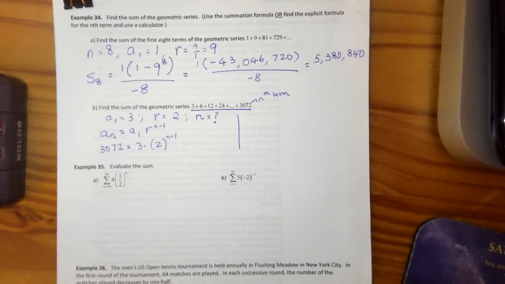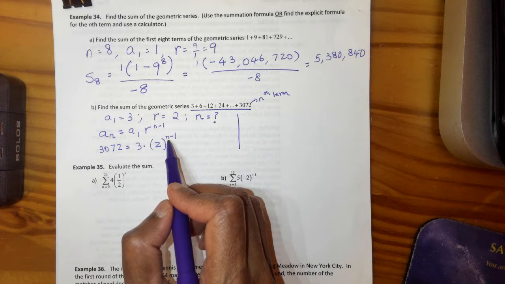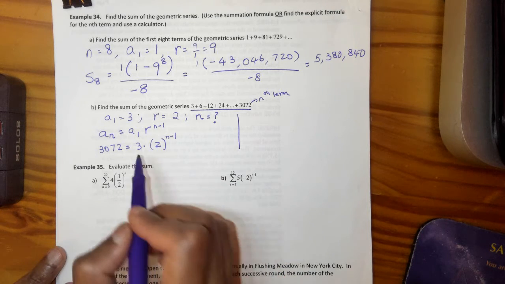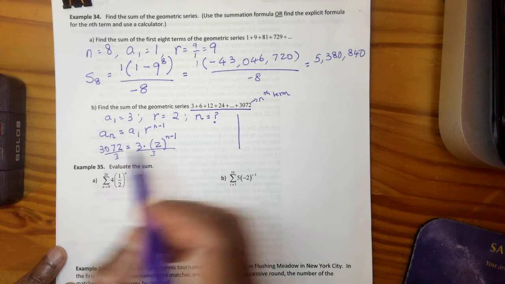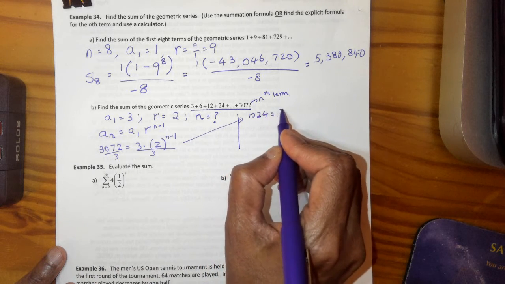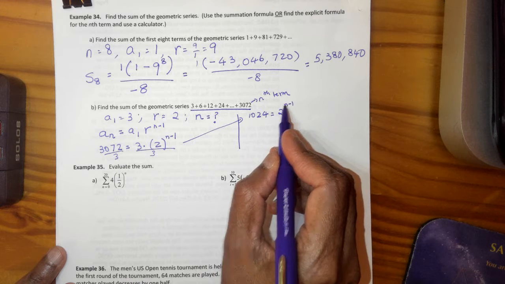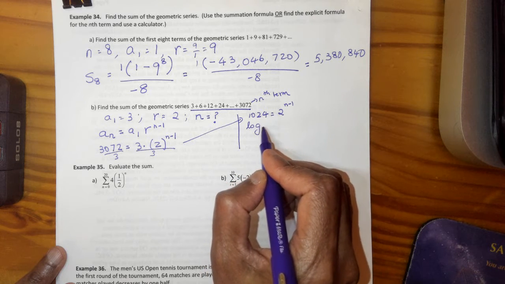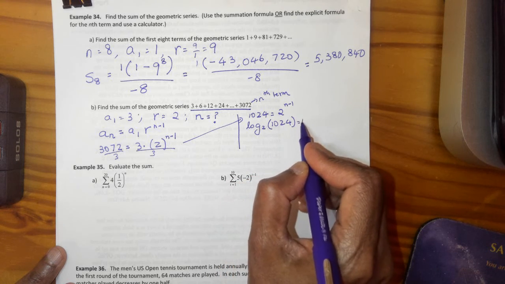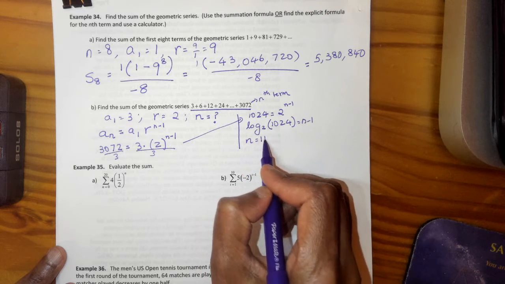Does anybody know how we are going to get to this n, which is an input for an exponential, which basically means this becomes the output if I convert this to log? So I'm going to divide both sides by 3, and this gets written as 1024 equals 2 to the power of n minus 1. I'm going to convert this to a log because n is an input and I want to make it the output. So log, what's my base? My base is 2. What's my input? 1024, because that is the output. And what's my output? It is n minus 1. So now you use your calculator, and you will find n to be 11.